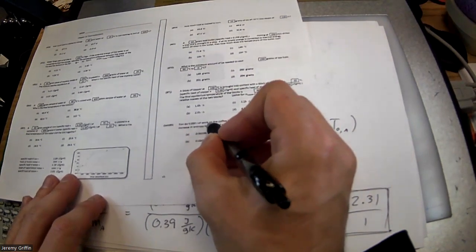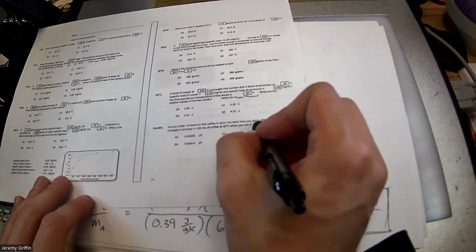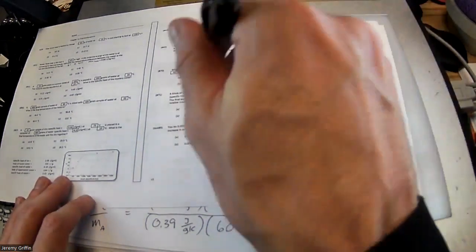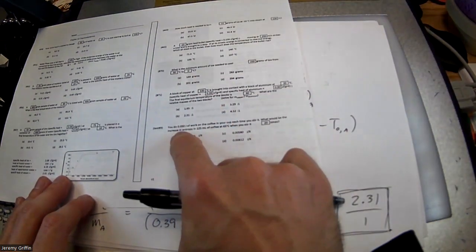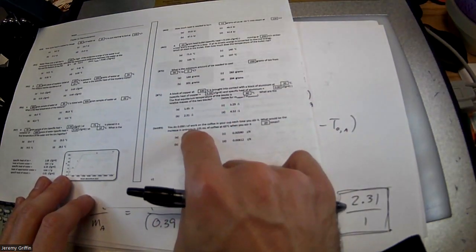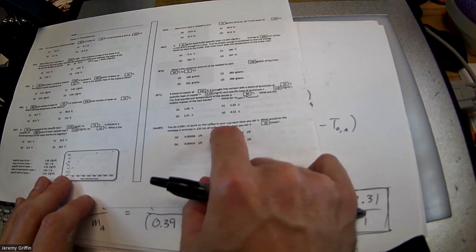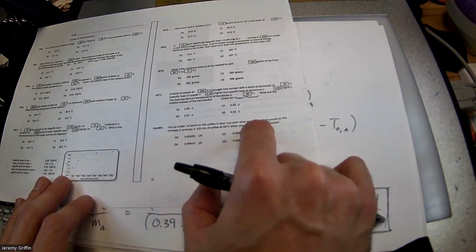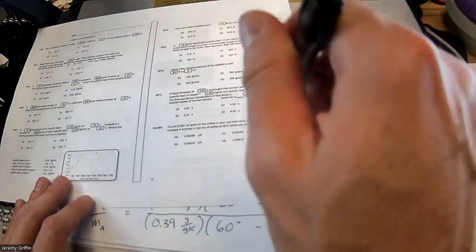You do 0.050 joules of work on the coffee in your cup each time you stir it. Right, so let's say you stir once. What would be the increase in entropy of 125 milliliters of coffee at 65 degrees Celsius when you stir it 20 times? So give it 20 stirs.